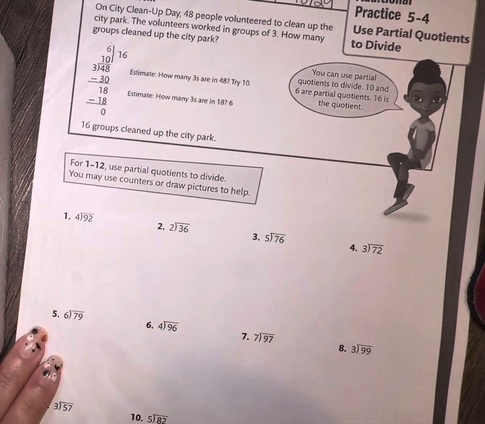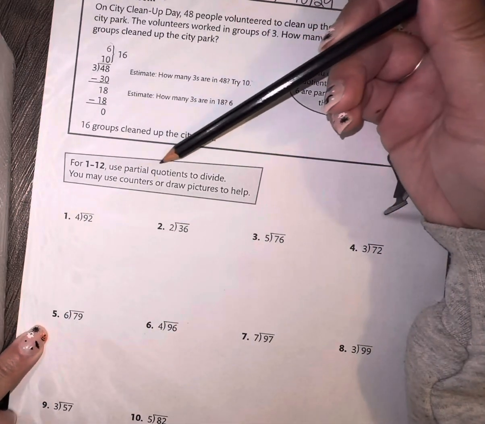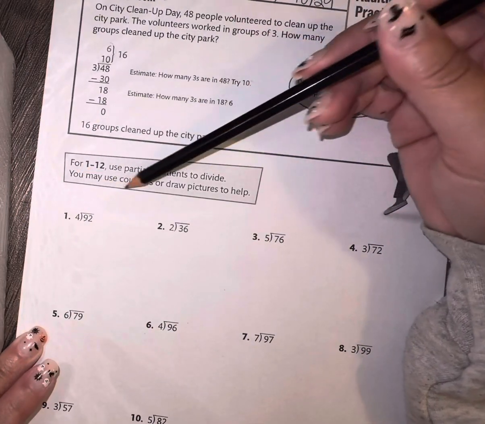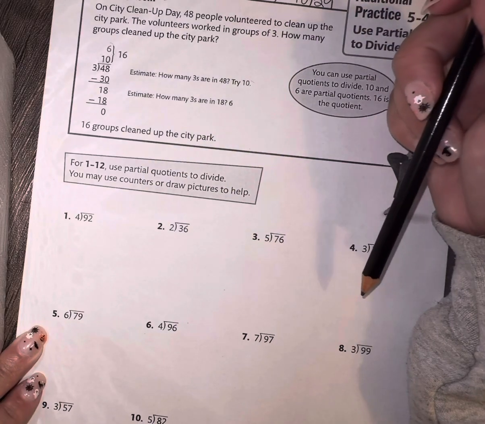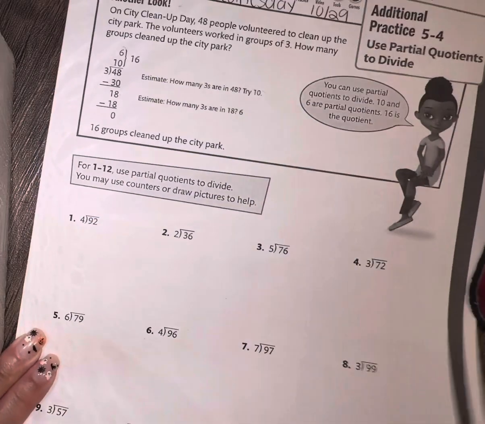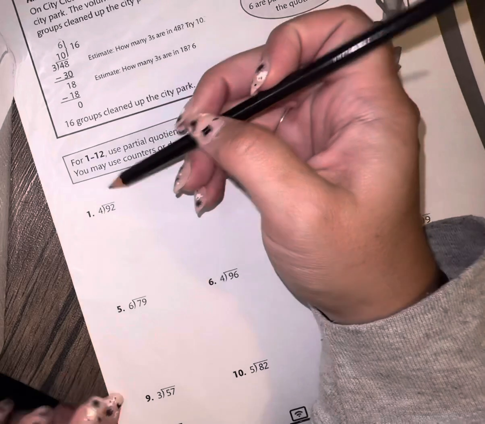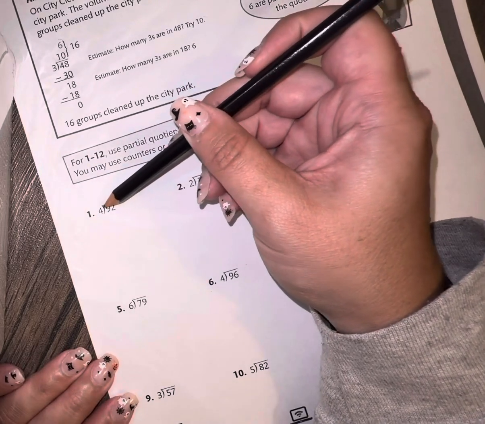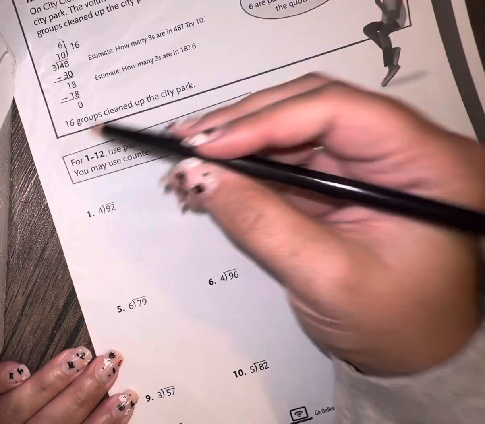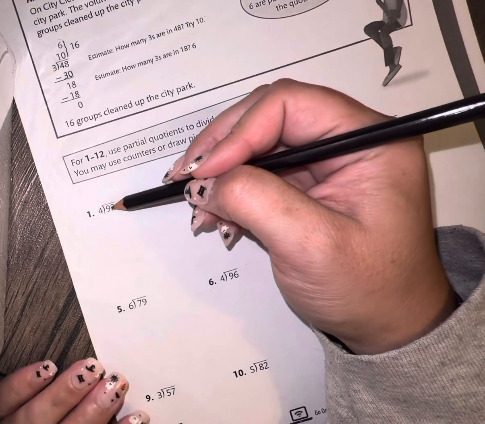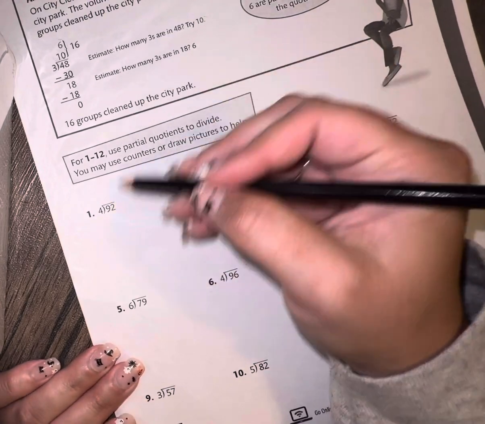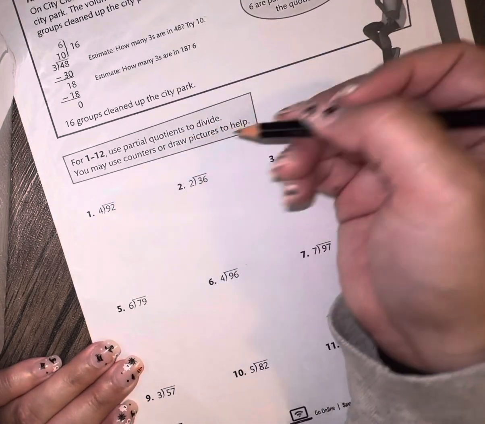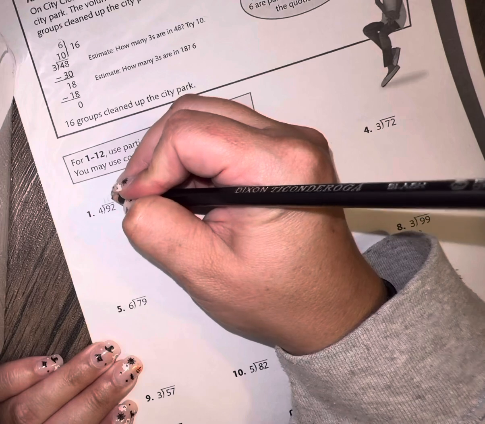All right, now for numbers 1 through 12, we're gonna use partial quotients to divide. You can use counters or draw pictures to help you, okay? I'll show you how we do the first one. All right, so I have 92 divided by 4. So I need to think, how close can I get to 92 here? Well, 10 is always a good place to start. So I'm gonna use 10.